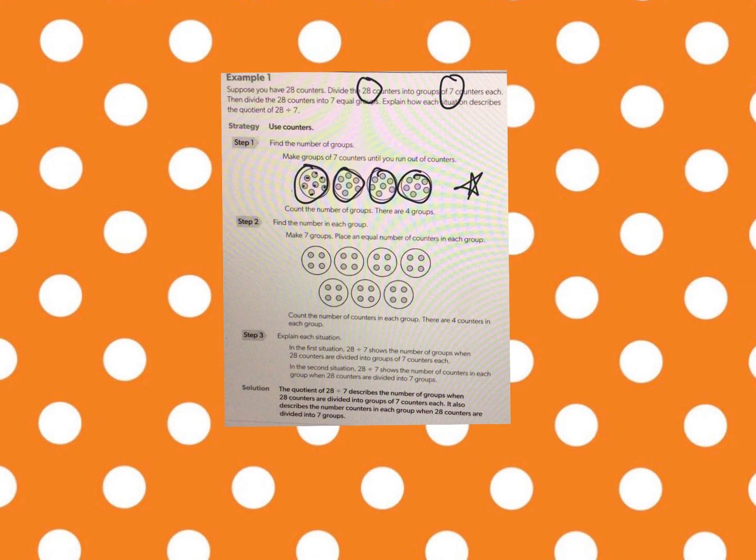The second situation, 28 divided by 7, shows the number of counters in each group when 28 counters are divided into 7 groups. So the quotient of 28 divided by 7 describes the number of groups when 28 counters are divided into groups of 7 counters each. It also describes the number of counters in each group when 28 counters are divided into 7 groups.